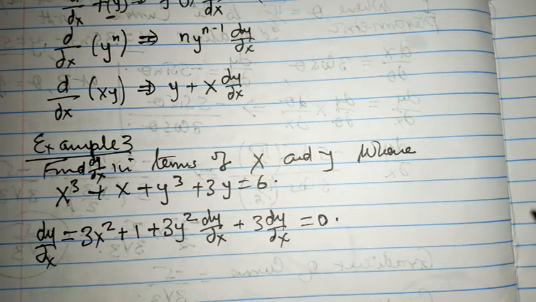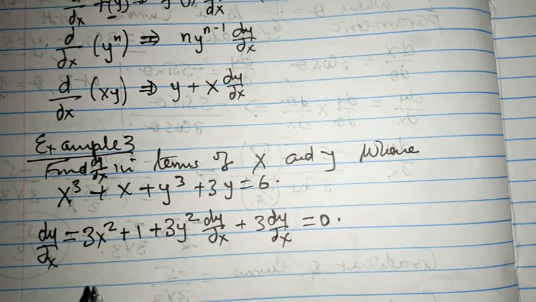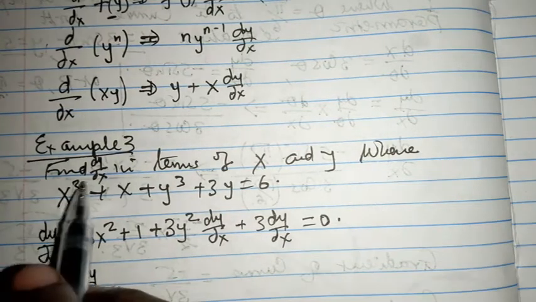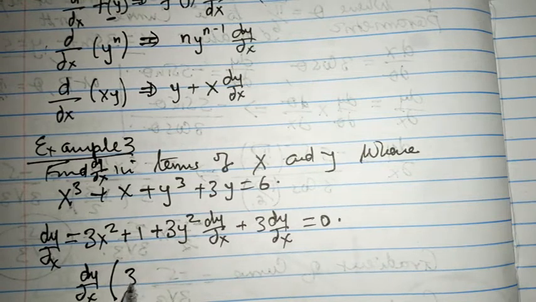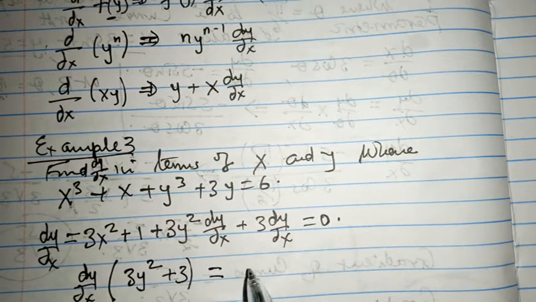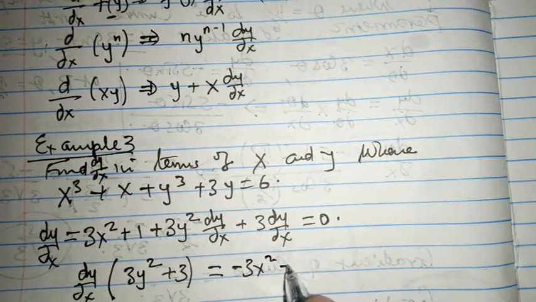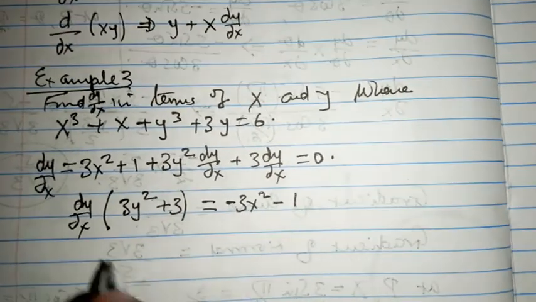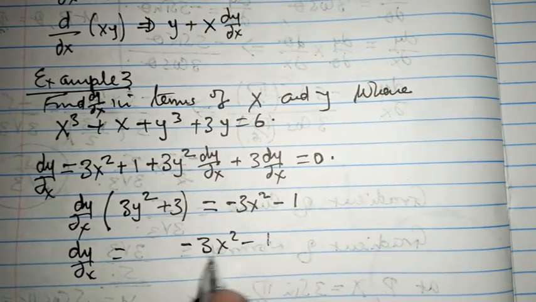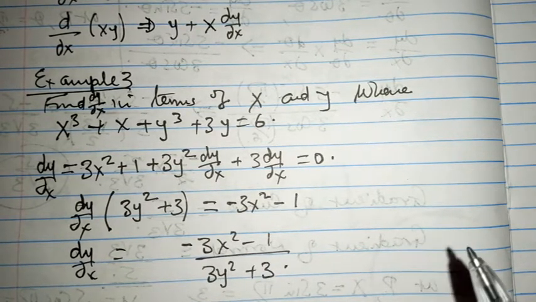And we know very well that if we talk about dy dx, because we are finding dy dx, into bracket 3y squared plus 3 is equals to, we can bring everything else across, minus 3x squared minus 1. So, in a nutshell, we are saying dy dx is equals to minus 3x squared minus 1 all over 3y squared plus 3. And that is just what we have.